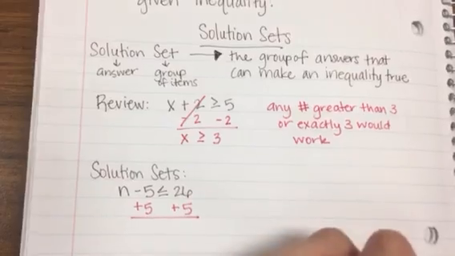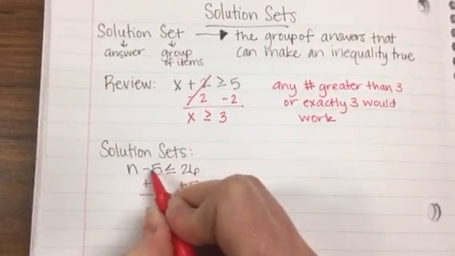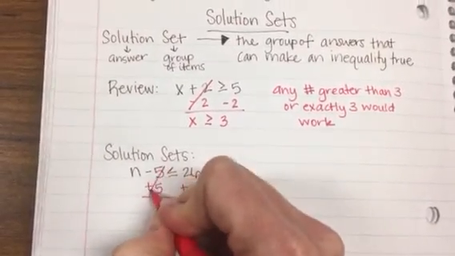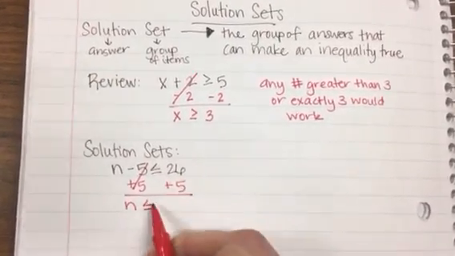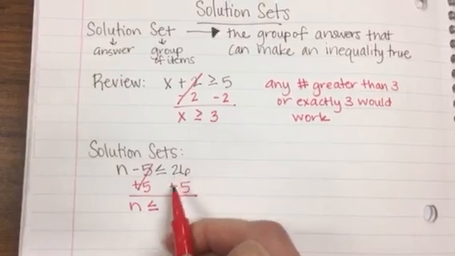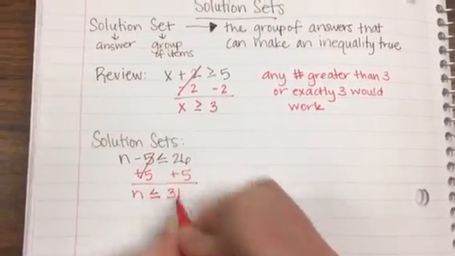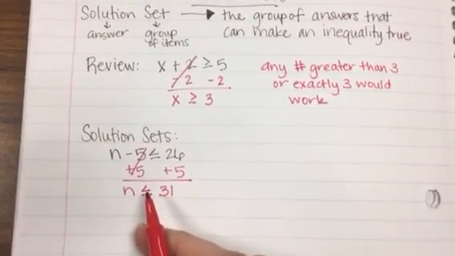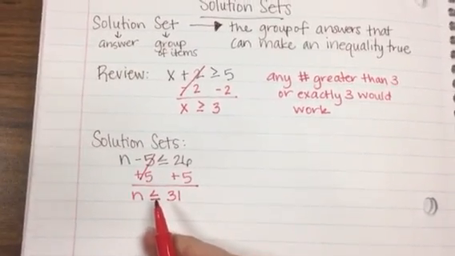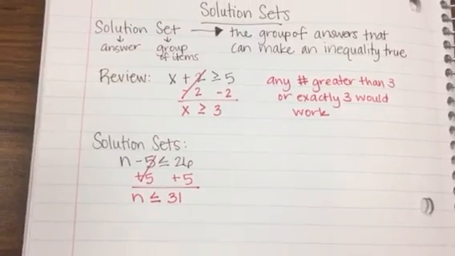So I'm going to add 5. And this minus 5 and this plus 5, they cancel each other out, and I'm left with an n. I don't flip my sign. I do 26 plus 5, which is 31. So basically, any number that is smaller than 31 or equal to 31 would make this work.